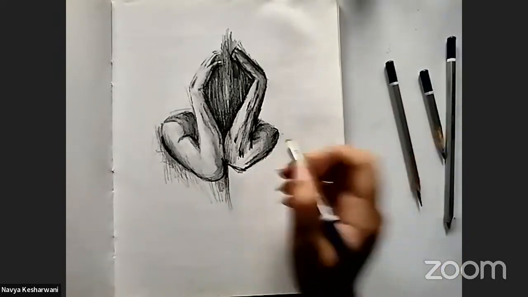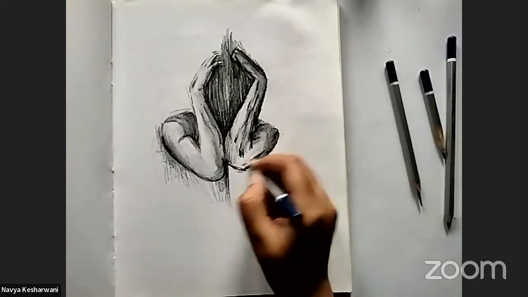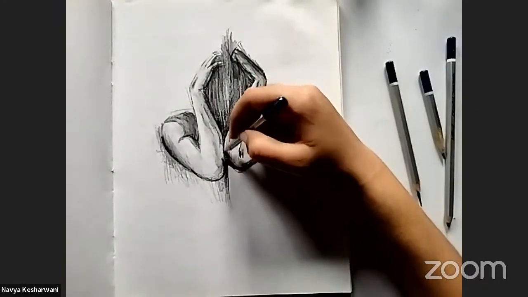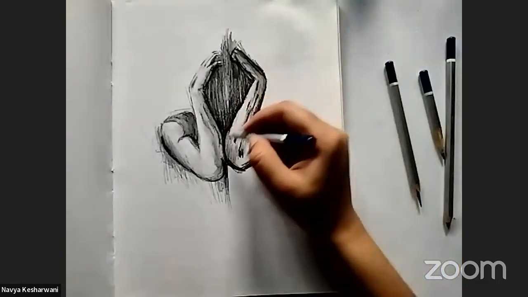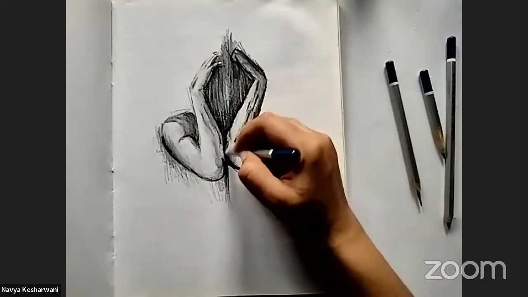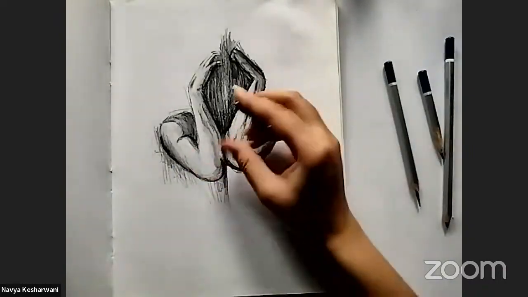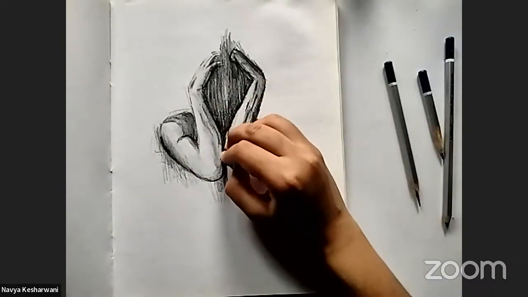And we can use 6B over here now. And we also need to put this one forward.